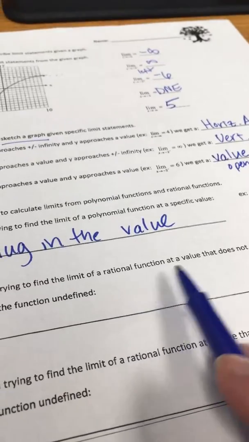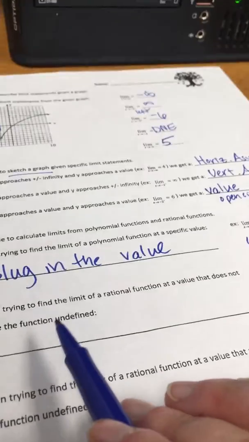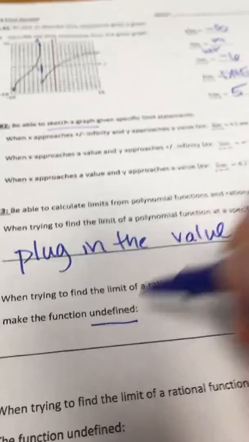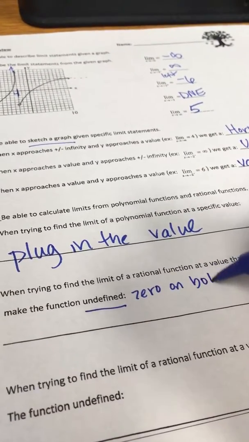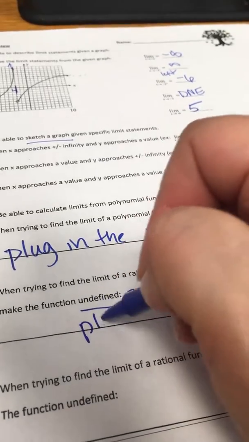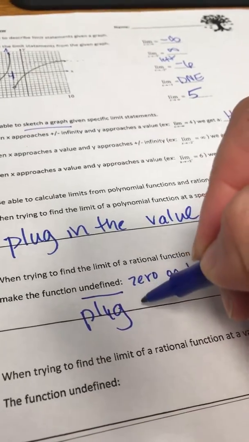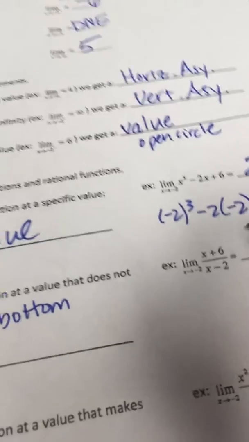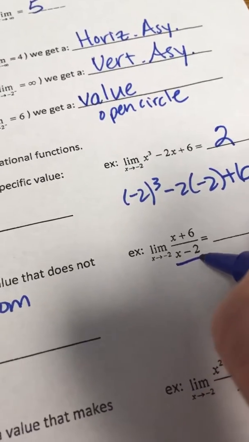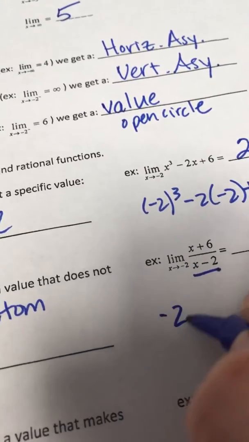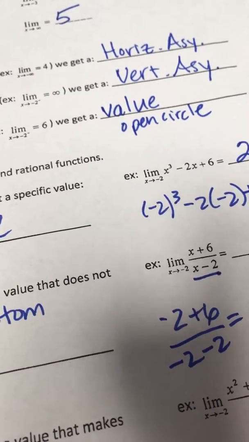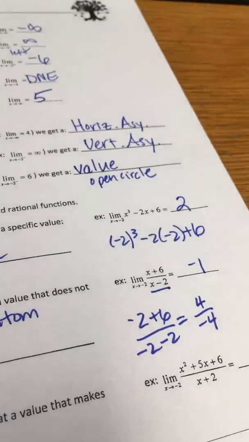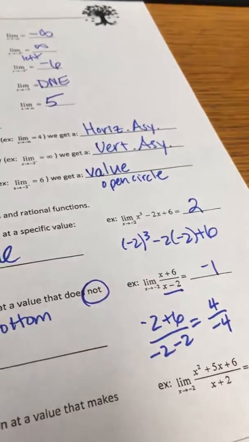When finding the limit of a rational function at a value that does not make the function undefined, meaning no 0 on the bottom, which is the problem spot, again, plug in x. What I'm concerned about is whether the denominator is going to be 0. If it's not, great. So we have 4 over -4, so -1. That's when it does not make 0.